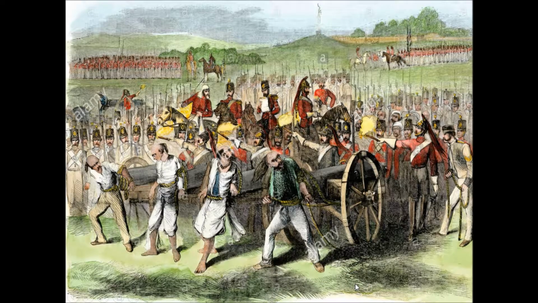Here's the slide I was referring to, where sepoys were actually strapped to the front of cannons and executed as a punishment for the Sepoy Mutiny.